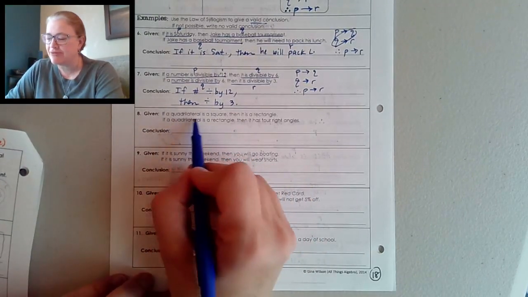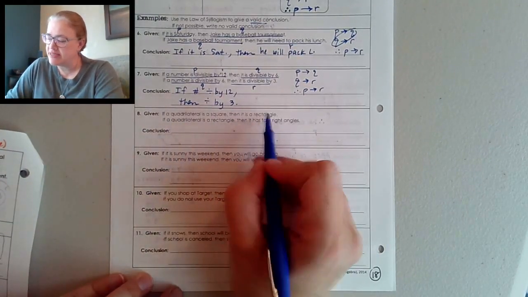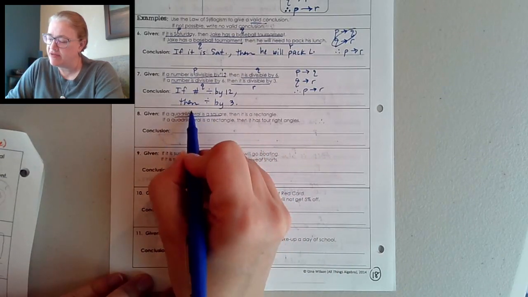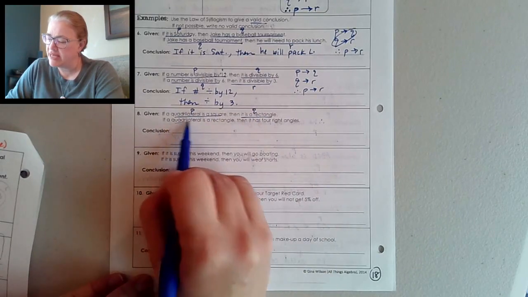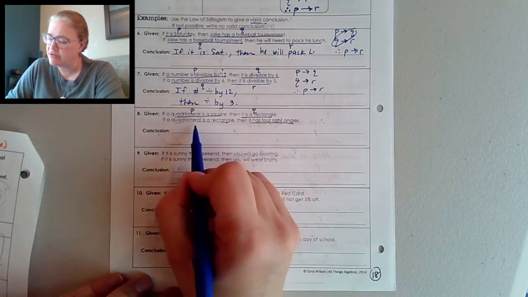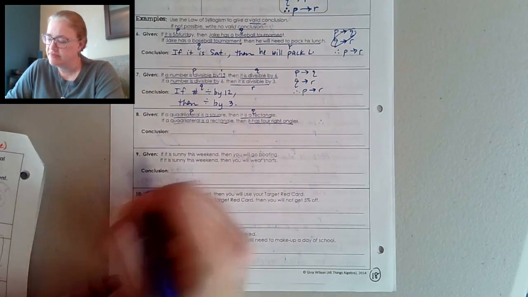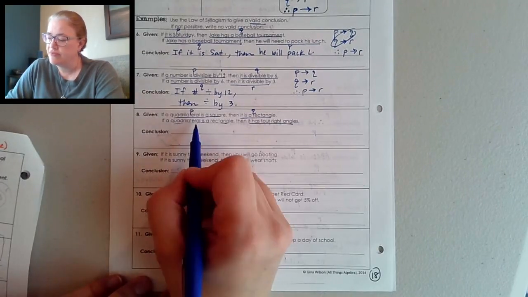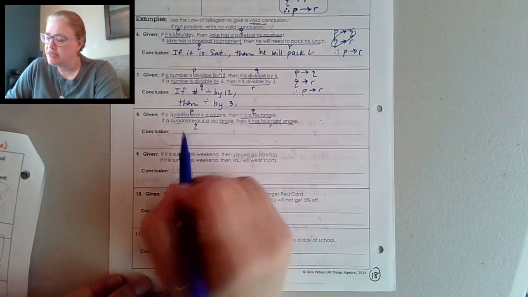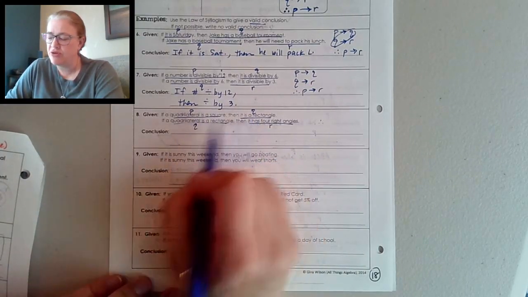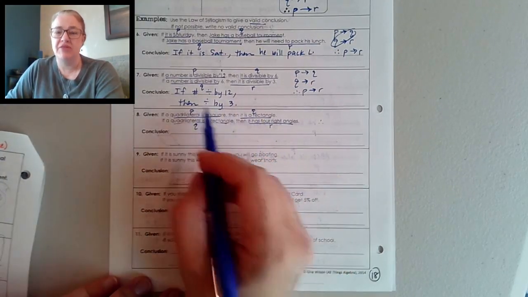If a quadrilateral is a square, then it's a rectangle. So if it's a square, if P, then it's a rectangle, then Q. If it's a rectangle, then it has 4 right angles. Is it repeated? Is this our Q? If a quadrilateral is a rectangle, yes, that's our Q. So this is a new thing, it's our R. So this works too. If P, then Q, if Q, then R, therefore, if P, then R.